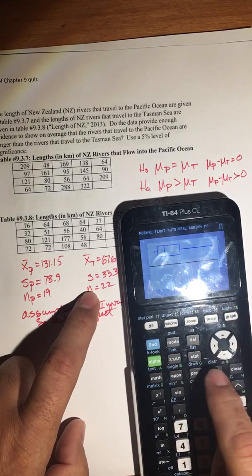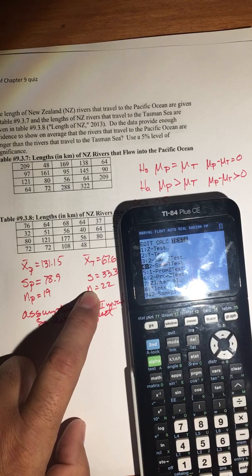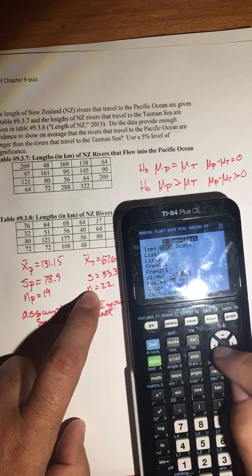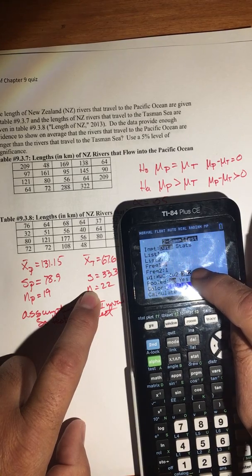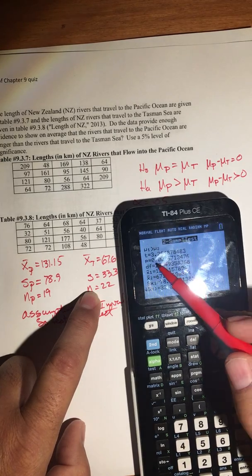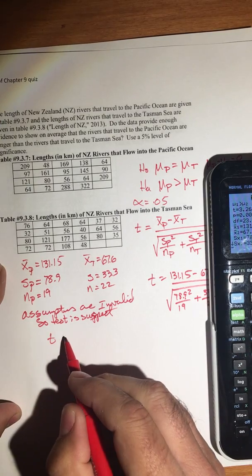Filled it all in. So now we can go stat, test, two-sample t-test, and the data is in list 1 and list 2. And we were doing a one-tailed test to see if the Pacific was longer than the Tasman, and we can calculate it. And we got a t-score of 3.26.